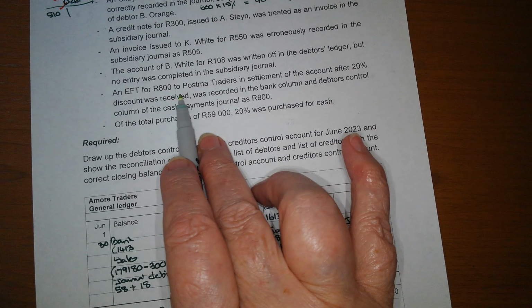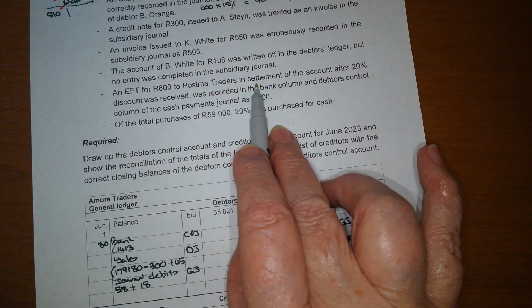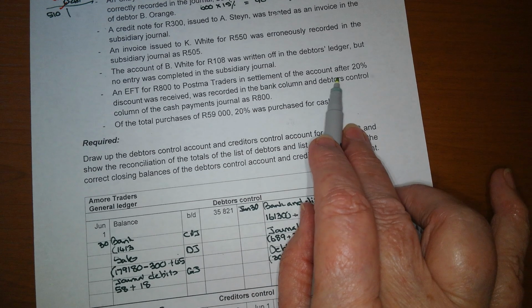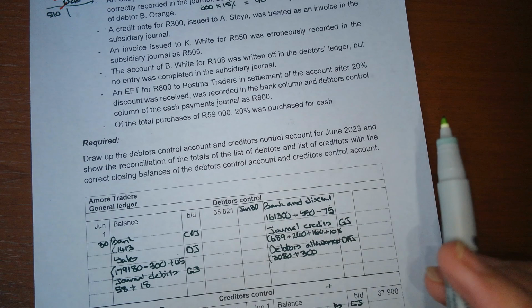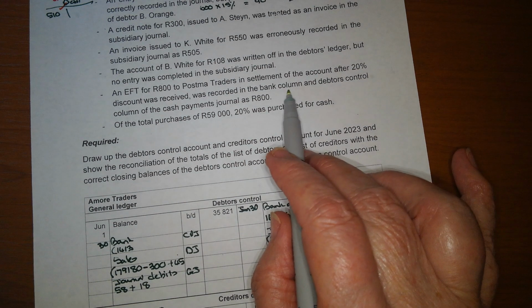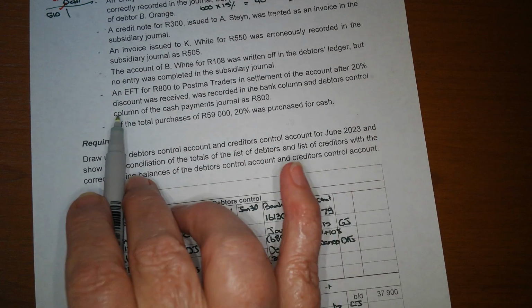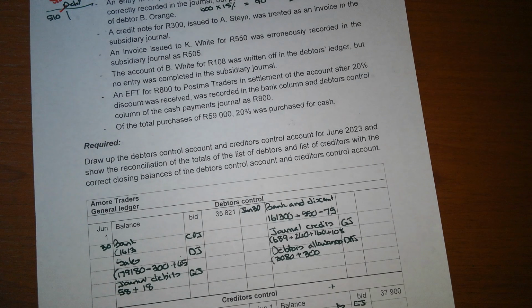An EFT for 800 to Posma Traders in settlement of his account after 20% discount was received was recorded in the bank column and the debtors control column in the cash payments journal.